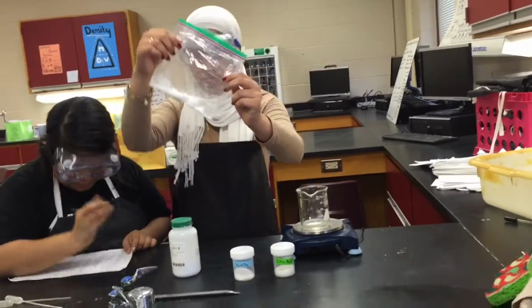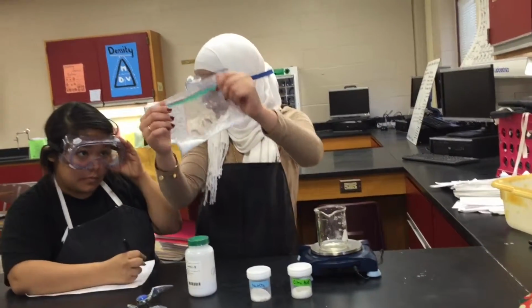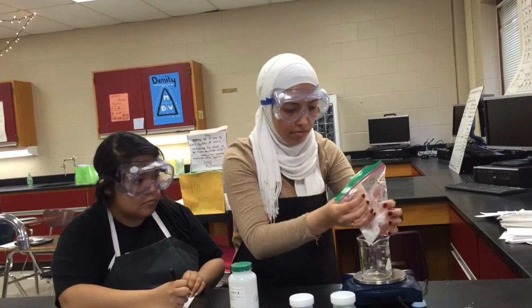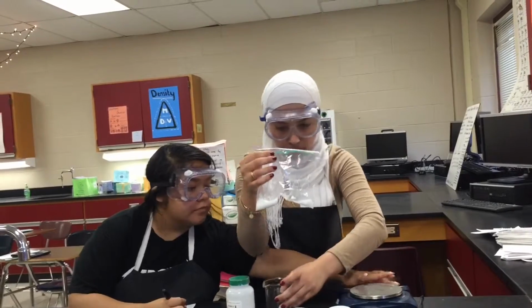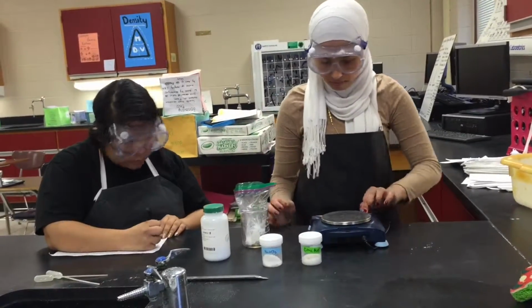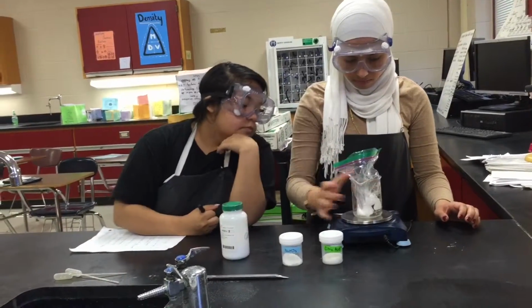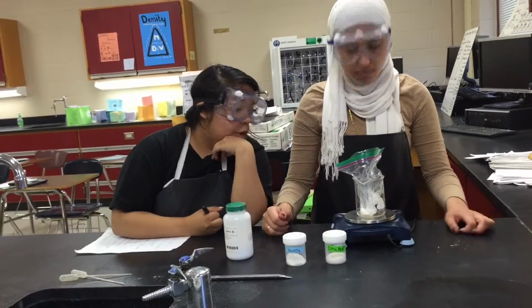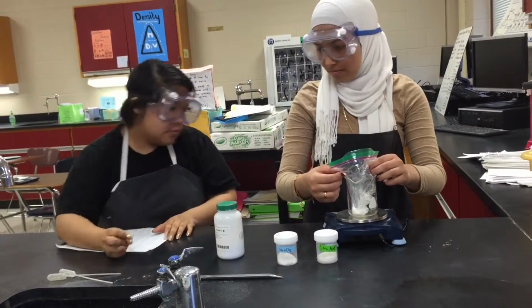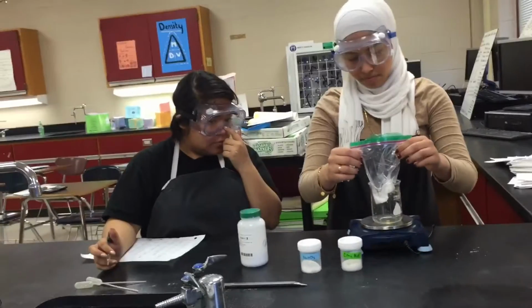Step 9. Place the sealed baggie into the same plastic cup and measure the mass of the system once again. Record the mass. Step 10. Carefully remove the pipettes and place them in an appropriate waste container. Place the baggie in the proper waste container.